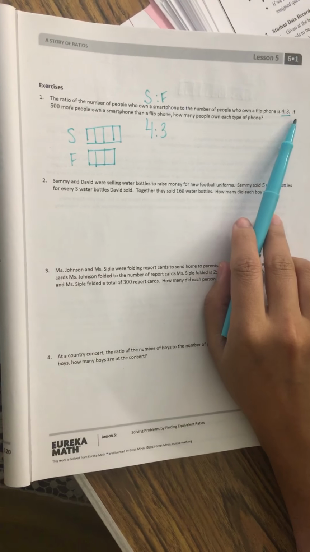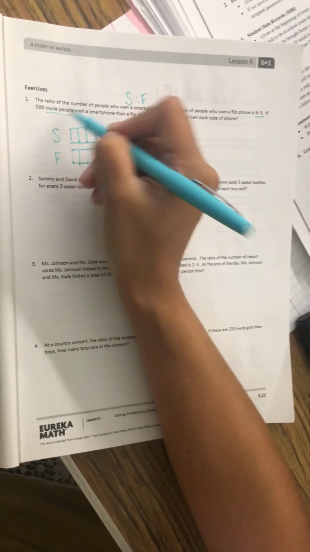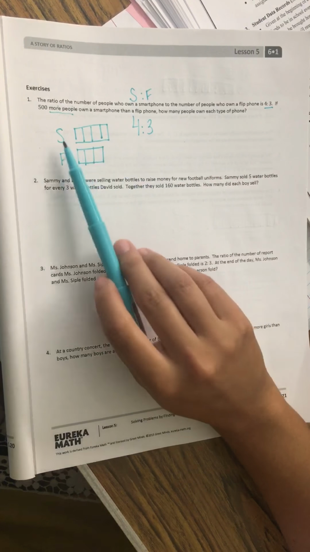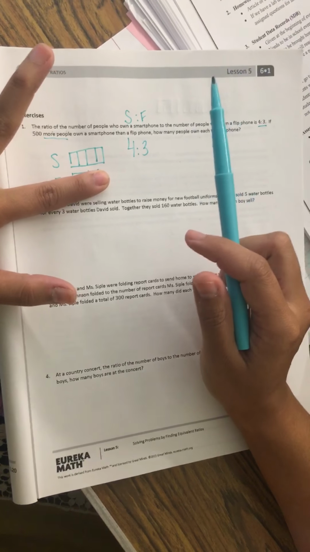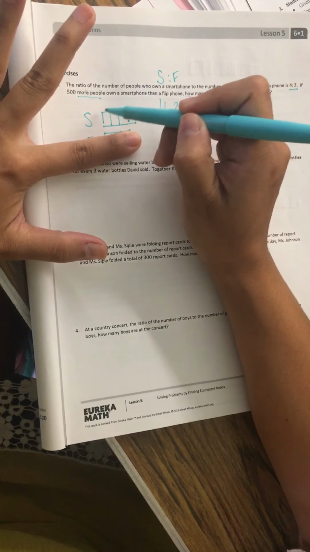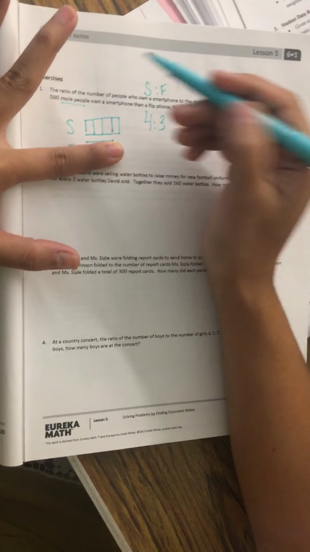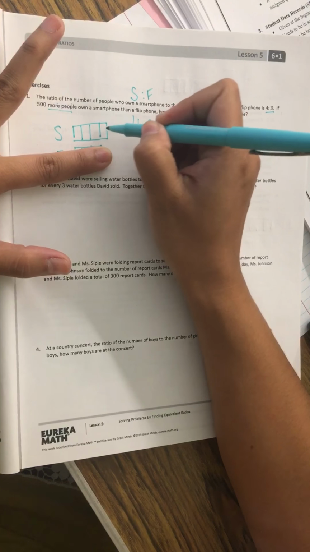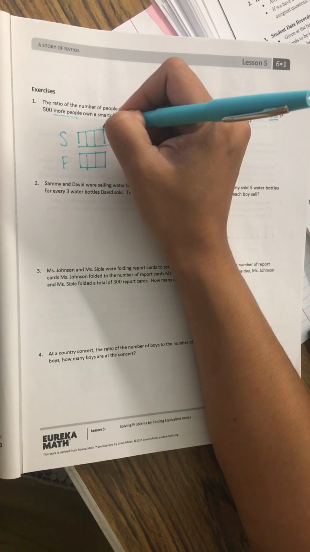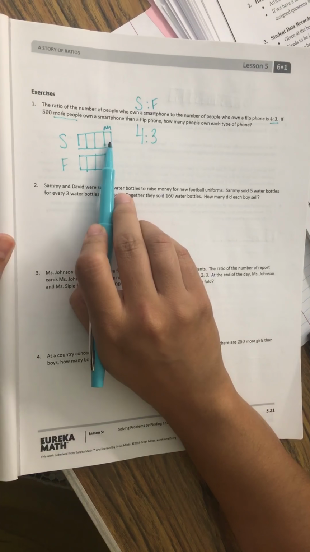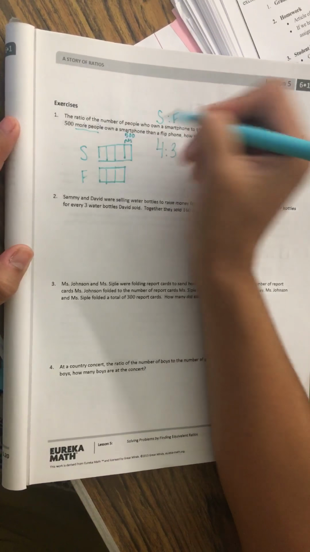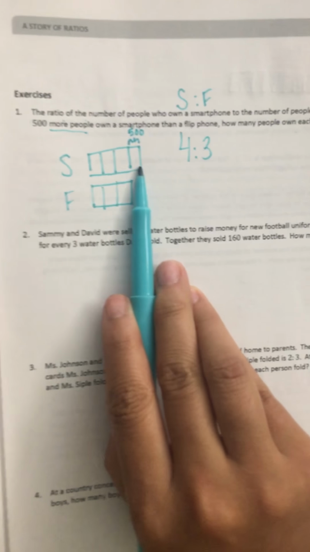So now we go through and say, okay, if 500 more people own a smartphone than a flip phone, we know that they're talking about smartphones. So I'm going to cover up my tape diagram for my flip phone. So 500 more people. It's not talking about the total amount of people that have a smartphone. It's only talking about the extra unit that it has, because this has 4 units and this has 3 units. So 500 more people would represent this one more unit right here. Okay, so I'm going to put 500 over my more unit.